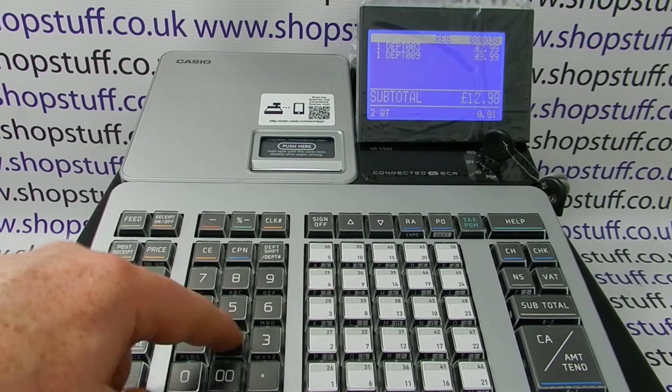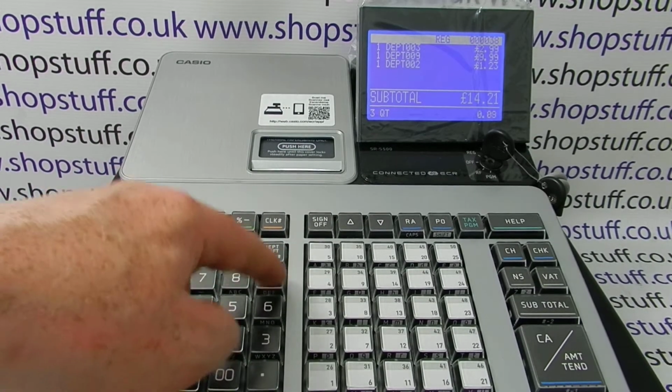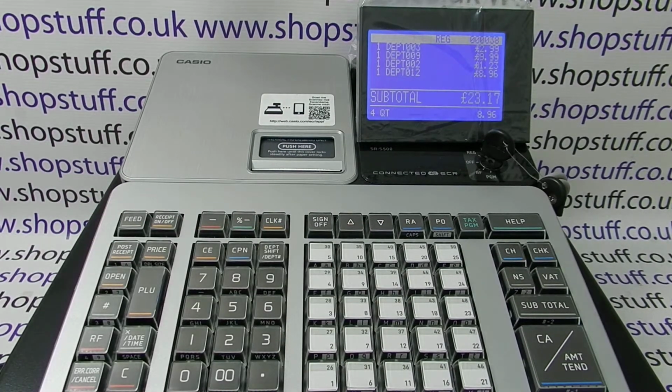So we've got plenty of items in the sale, and then we realise there's a mistake in the entry, or the customer has changed their minds about one of the items. The machines have a neat review order or void item screen.